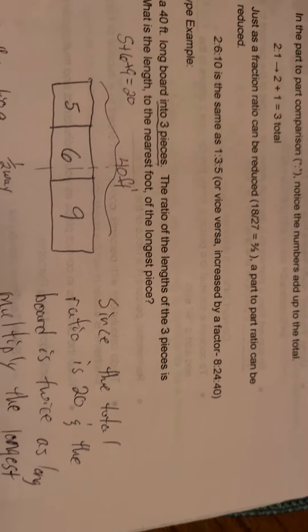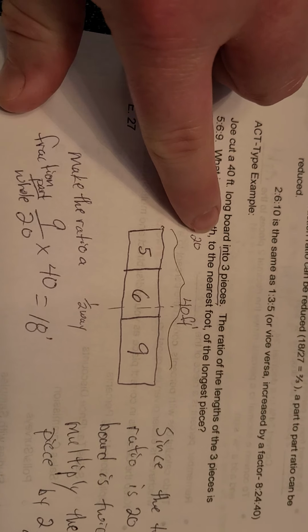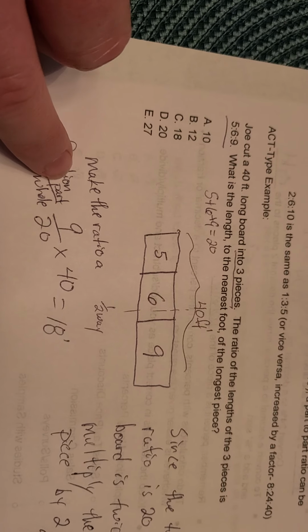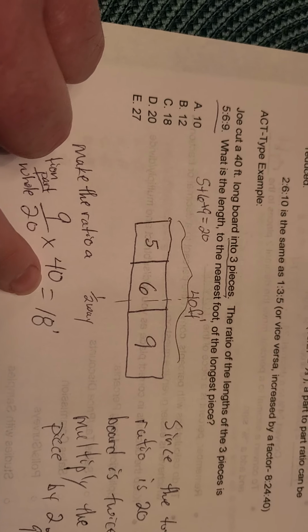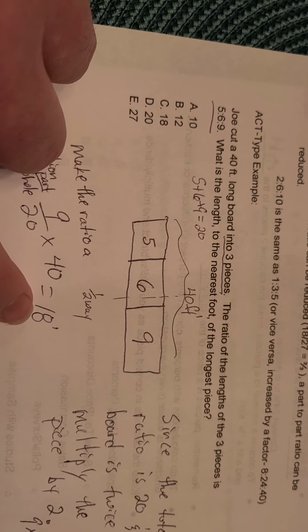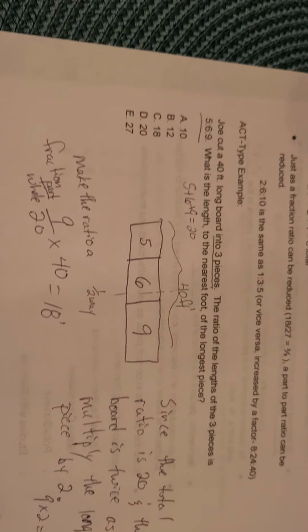When I looked at it, I saw that this total only gives me 20, but my board was actually 40 feet. So since my board was twice as long, I multiplied my longest piece here, which is what we were looking for, by 2. Another way to do it is to make the ratio a fraction. So the part we want is the longest piece, which was 9. Our total was 20, so we would make it a part over the whole, which is 9 over 20, and then multiply that by the total board length, which was 40 feet. So it gives us a value of 18, which is C.